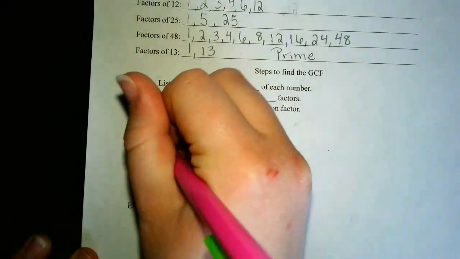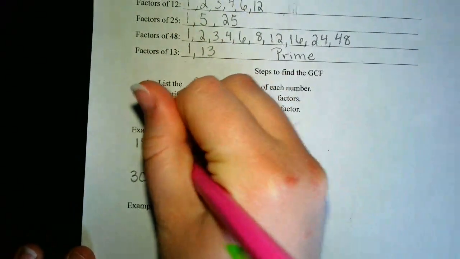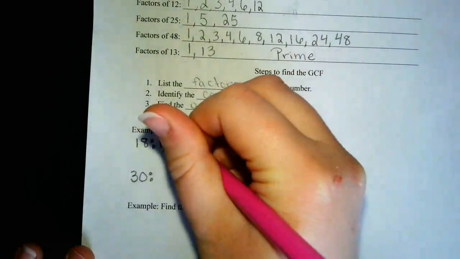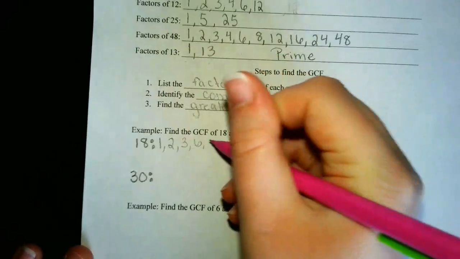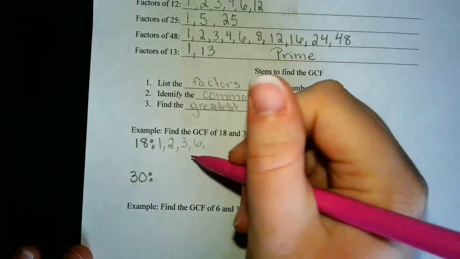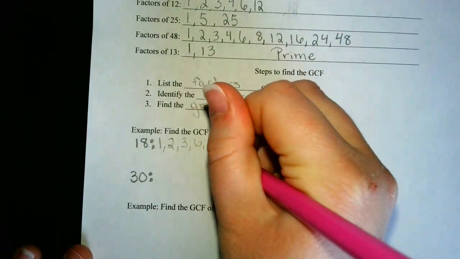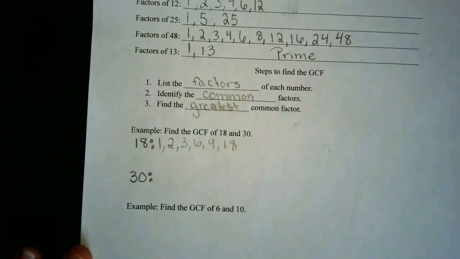1 times 18 is 18. 2 times 9 gives you 18. 3 times 6 gives you 18. 4 times something doesn't give you 18. 5 times a number doesn't give you 18. So you know you're done. So your factors of 18 should be 1, 2, 3, 6, 9, and 18.